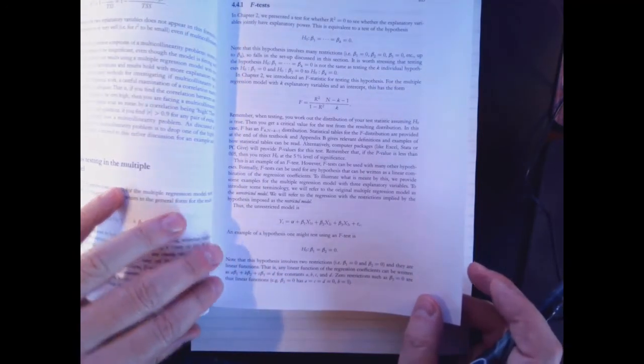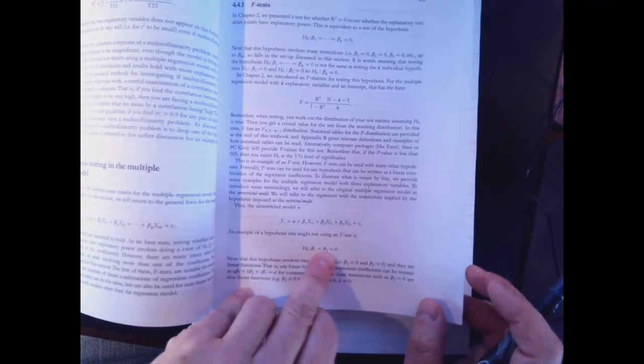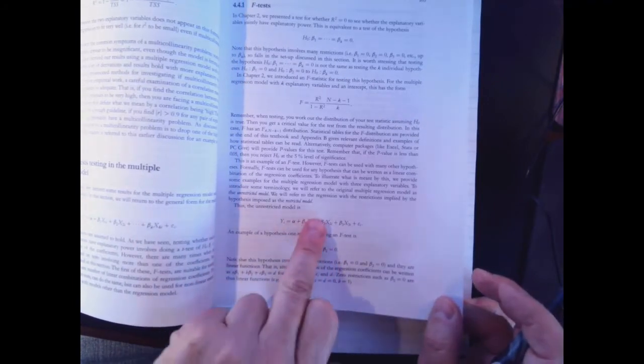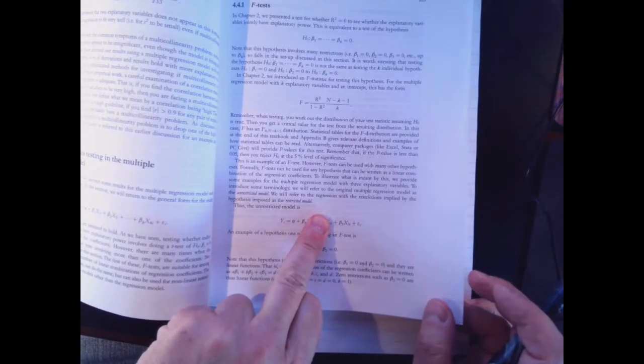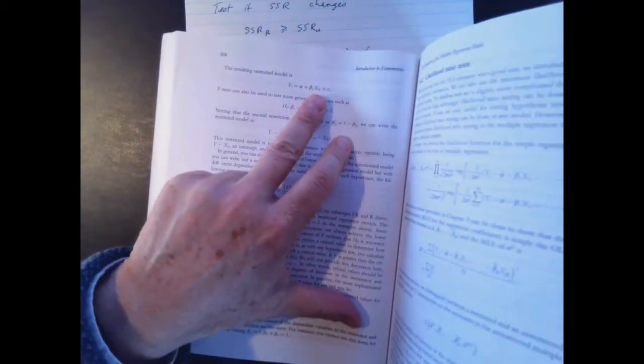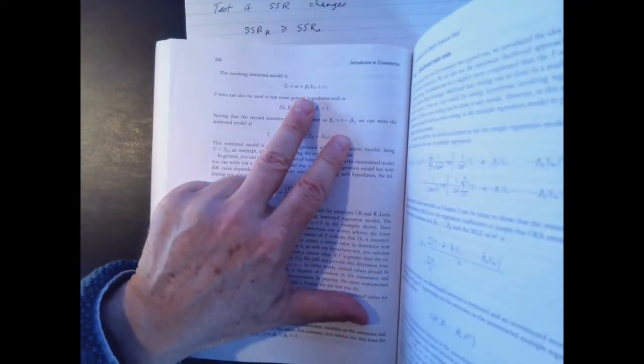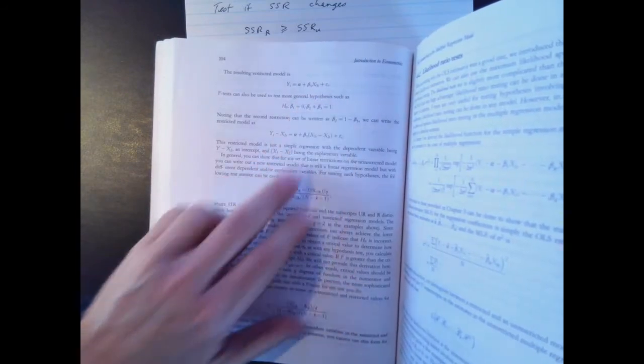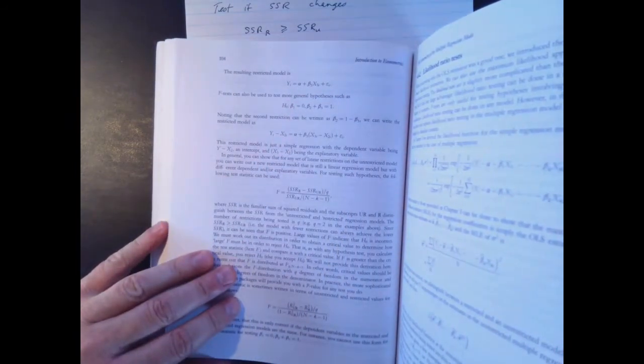To test that, we need to come up with the restricted version of the model. If you impose that, what you end up with is a regression just with beta 3 and x3 in it. That's the restricted model, where you only have x3 left as an explanatory variable.